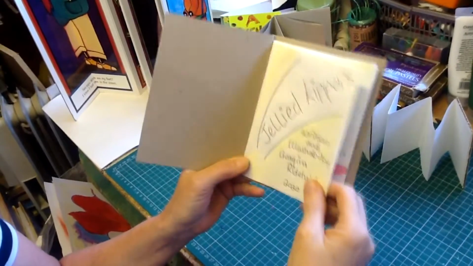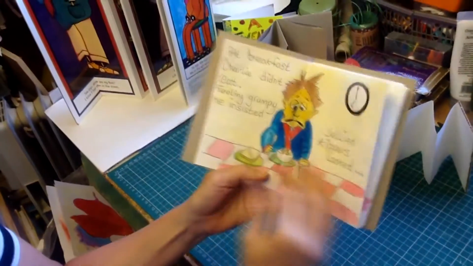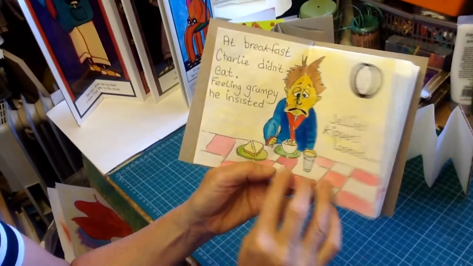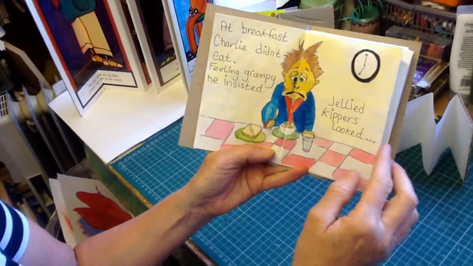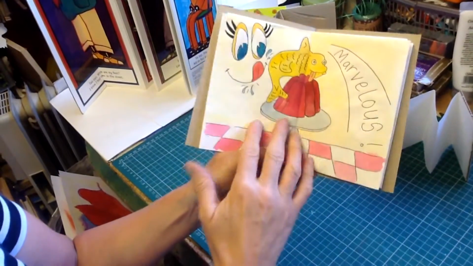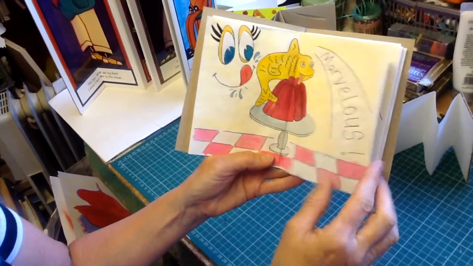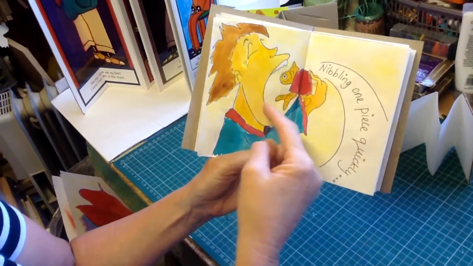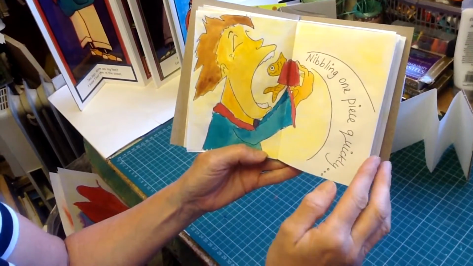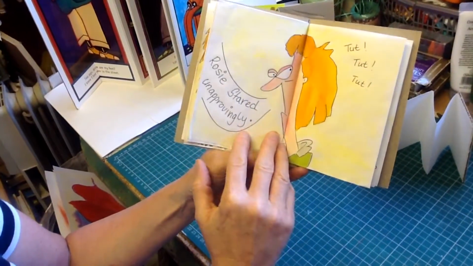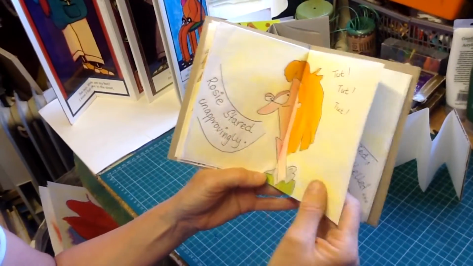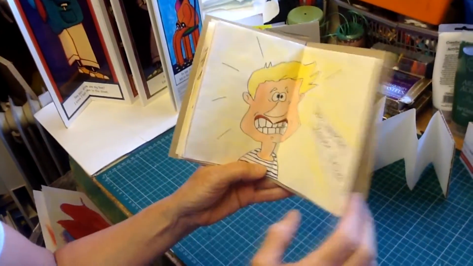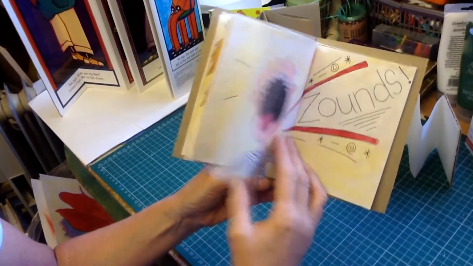So it's called Jellied Kippers. At breakfast, Charlie didn't eat. Feeling grumpy, he insisted jellied kippers looked marvellous. Nibbling one piece quickly, yum, yum, yum, yum, yum. Rosie stared unapprovingly. Very worried, Xavier yelled, "Zounds!"